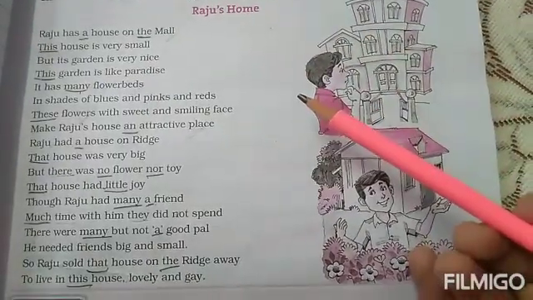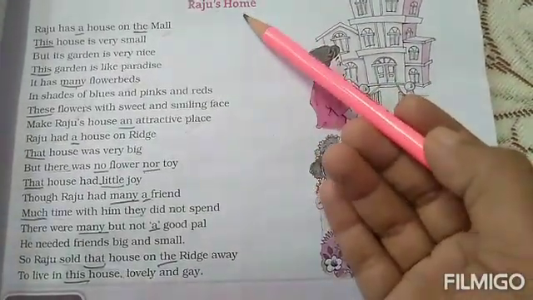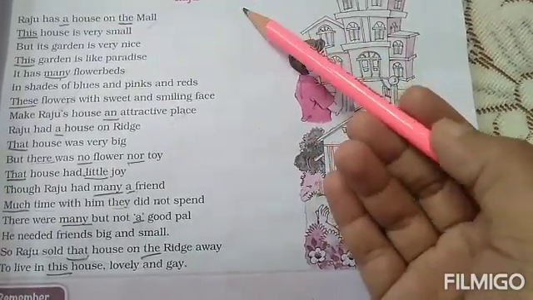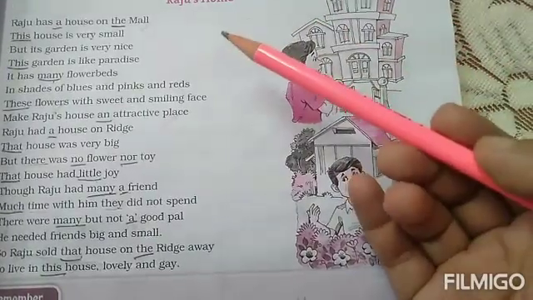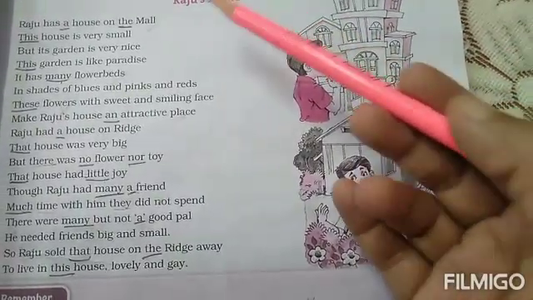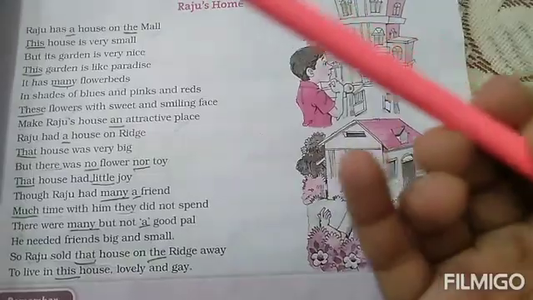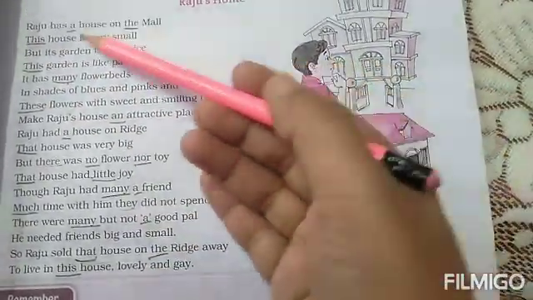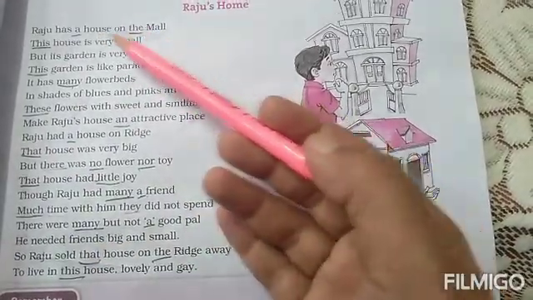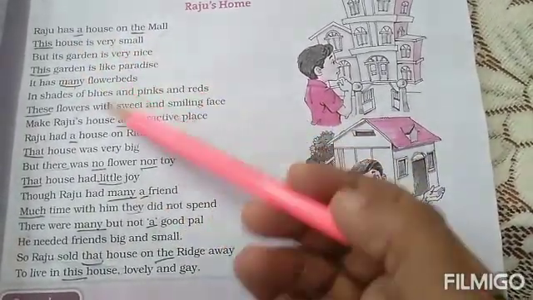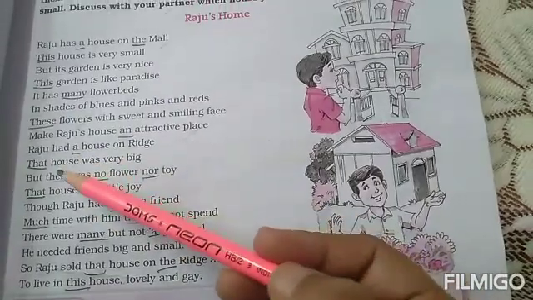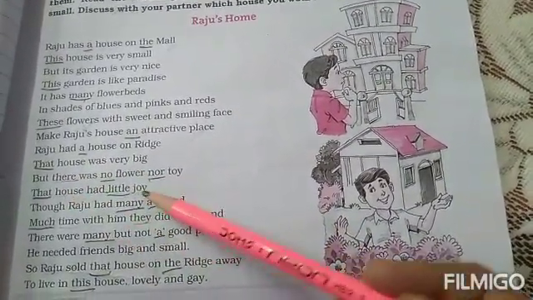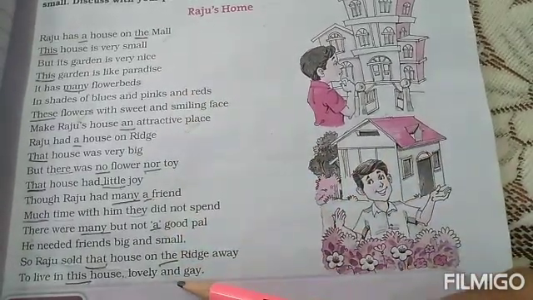See here in the example, it's about Raju's Home, a poem where the experience of Raju in a house big and small is shared. Okay, here is the poem. I'm going to focus on the words underlined here. Look at the words underlined there: the, this, again, many, these, and, that, no, nor, that, little. Some others are also underlined there.